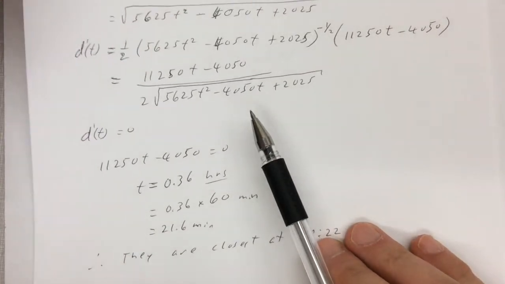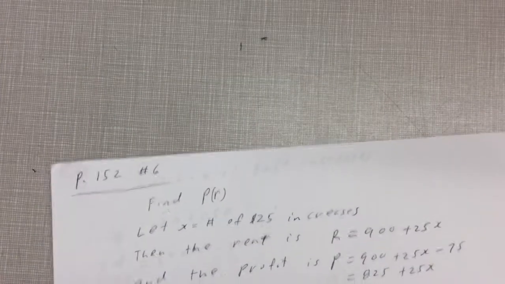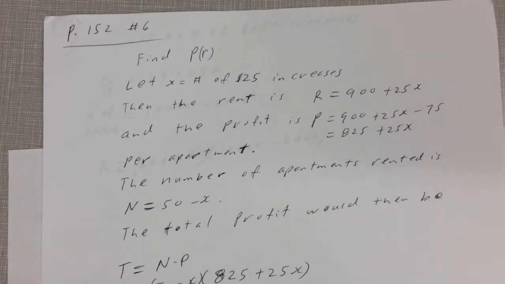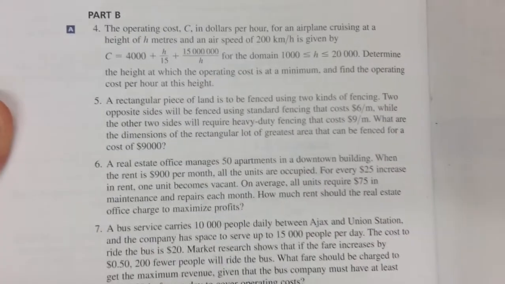So that's that one. Now we're going to go to questions on page 152, and I'm just setting them up because at this point you should be able to take the derivative and solve. Okay, so page 152, number 6, well, it is right here. So number 6.